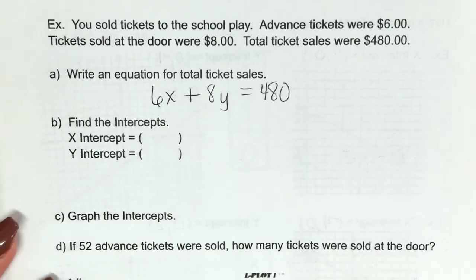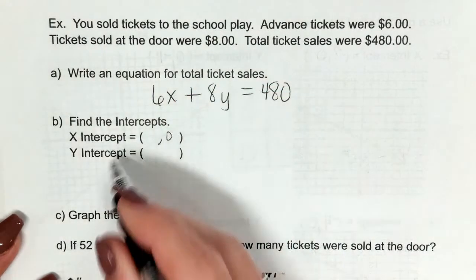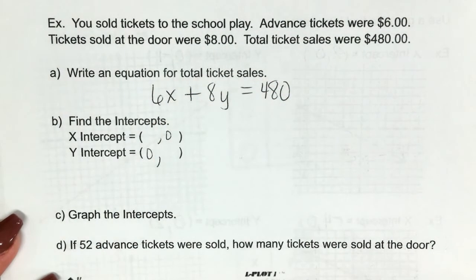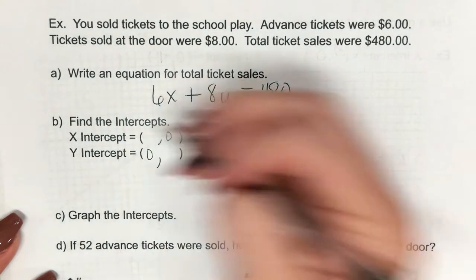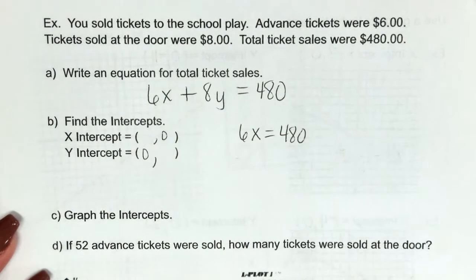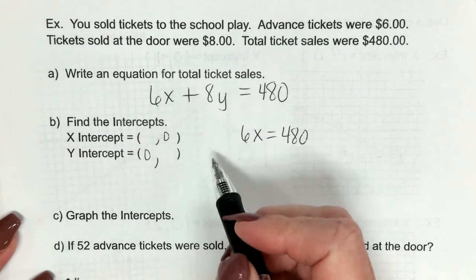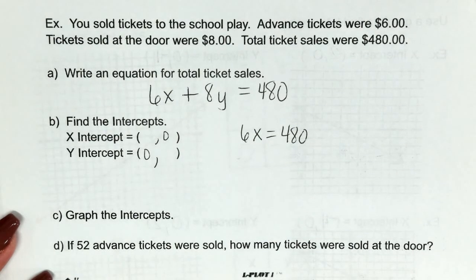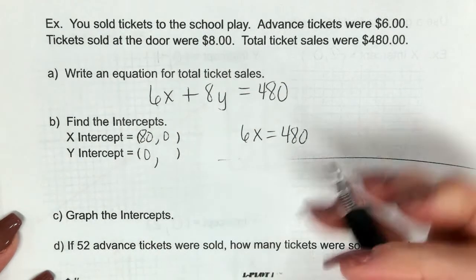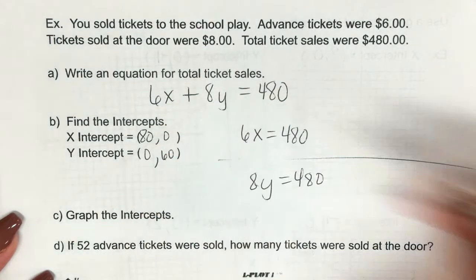All right, find the intercepts. Well, the X-intercept is when y is 0, and the Y-intercept is when x is 0. So I simply go plug them in. I want to know the X-intercept first. So 6x equals 480. Why did I just take out the 8y? Because it's going to be 0, right? All right, 480 divided by 6 is 80. Okay, and then I have 8y equals 480, and 480 divided by 8 is 60.